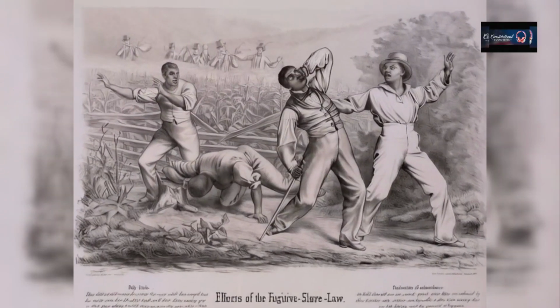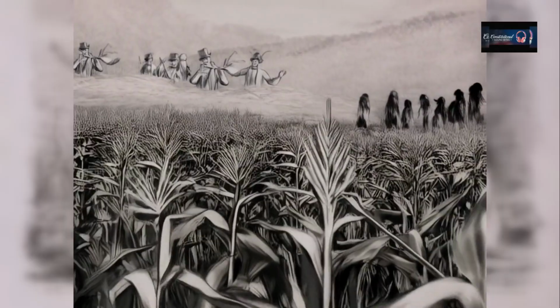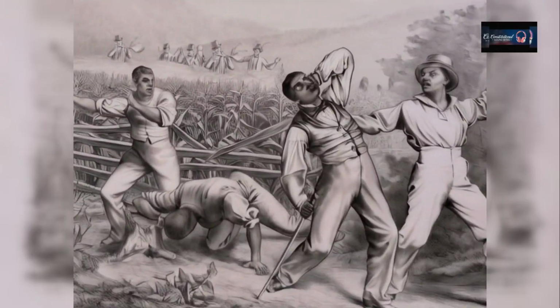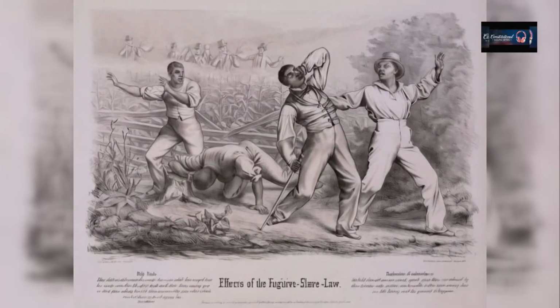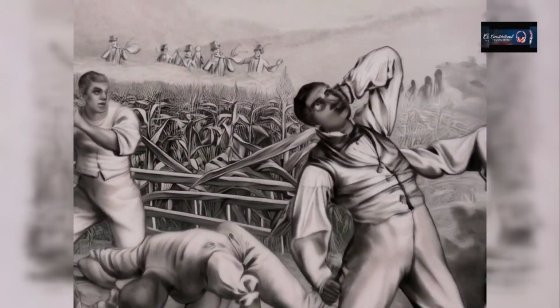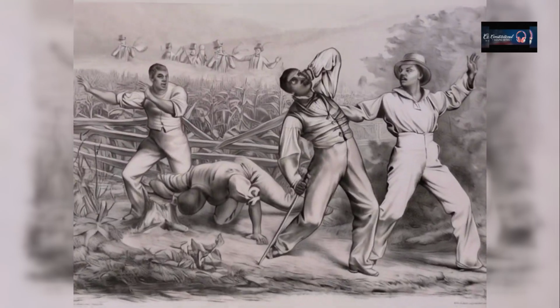The Fugitive Slave Clause reads, "No person held to service or labor in one state, under the laws thereof, escaping into another, shall, in consequence of any law or regulation therein, be discharged from such service or labor, but shall be delivered up on claim of the party to whom such service or labor may be due."